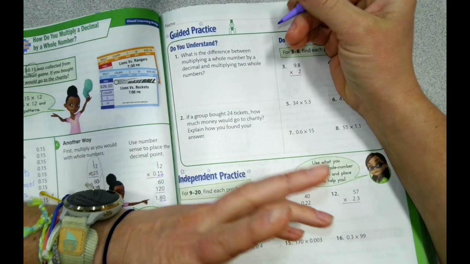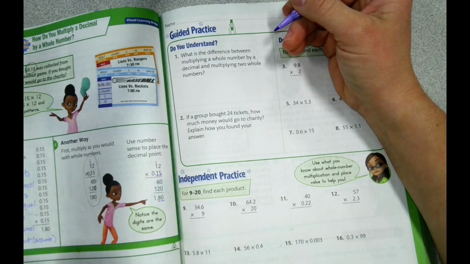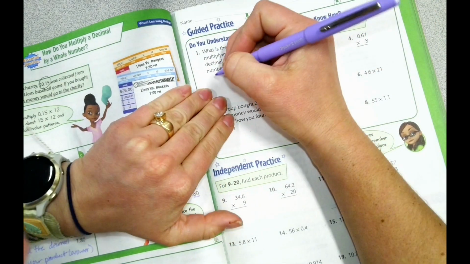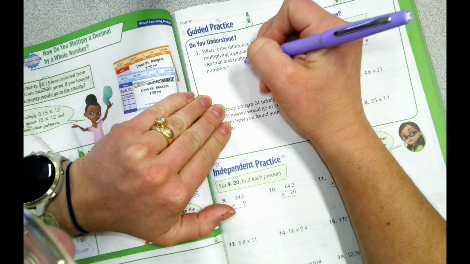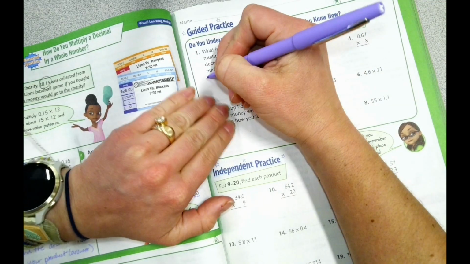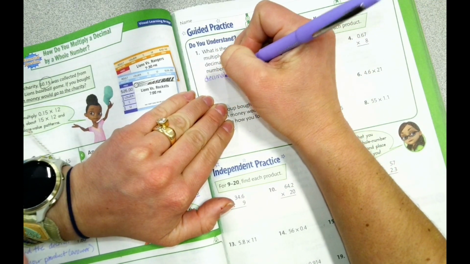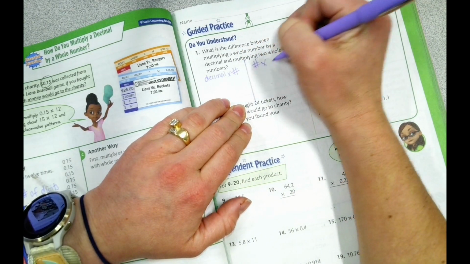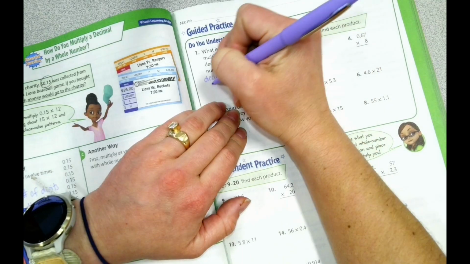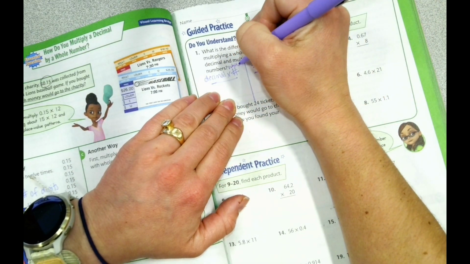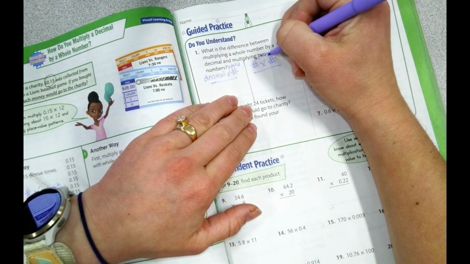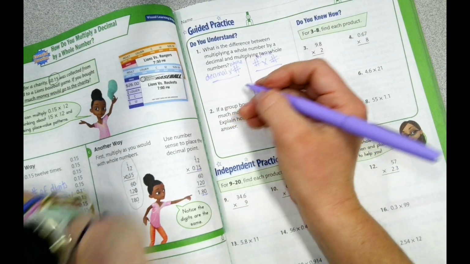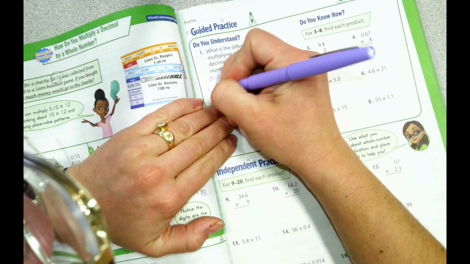All right, number 1. What is the difference between multiplying a whole number by a decimal and multiplying 2 whole numbers? So if we have decimal times number versus whole number times whole number. On the decimal side, you'll have to remember the decimal point when you find your answer.